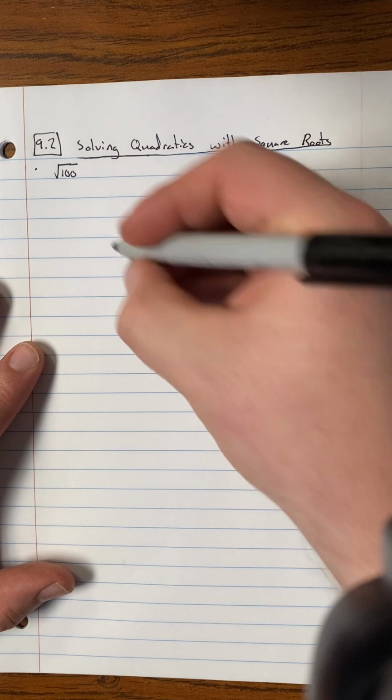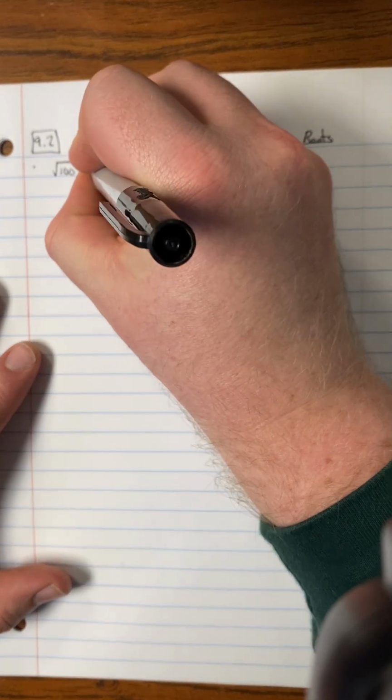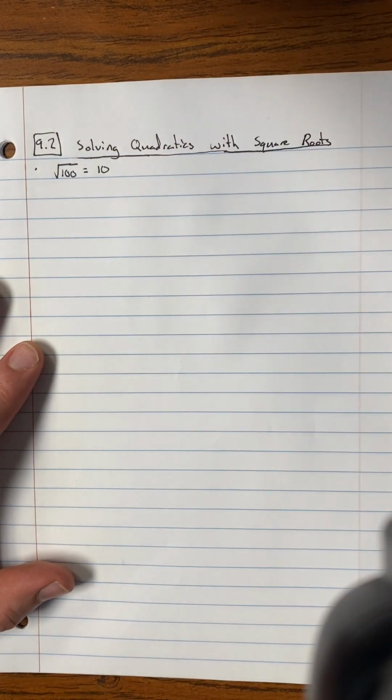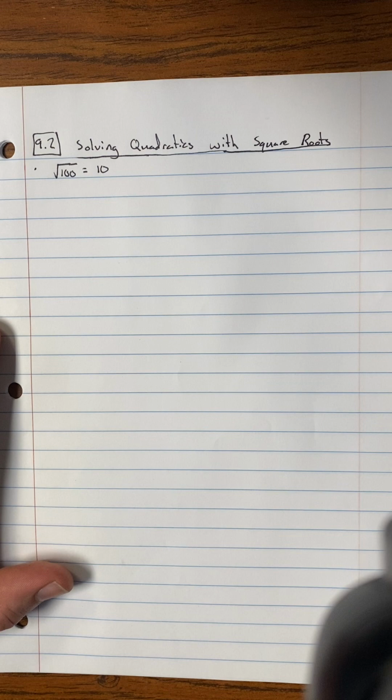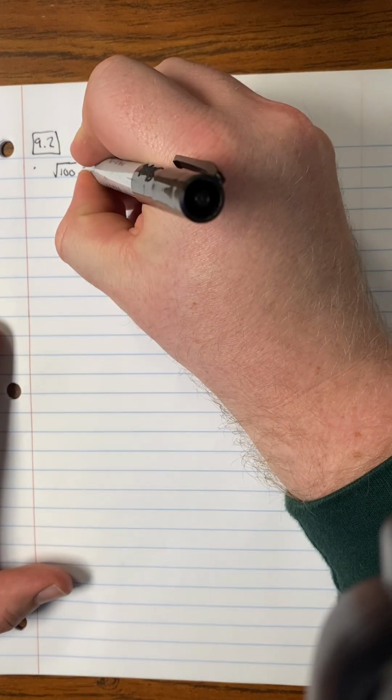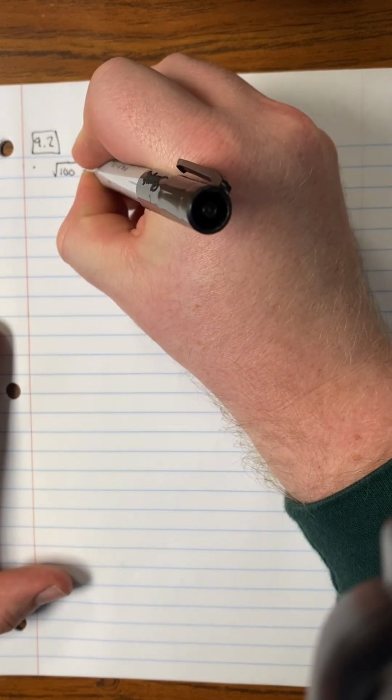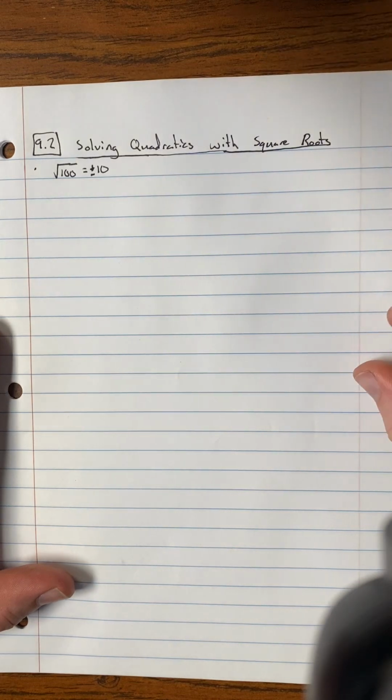Well, normally you would give the answer 10, right? But the truth is, it's not just 10, because there's a second thing that you can multiply by itself to make 100. Not just positive 10, but you can also take negative 10, because a negative times a negative makes a positive. So really our answer is both positive and negative 10.